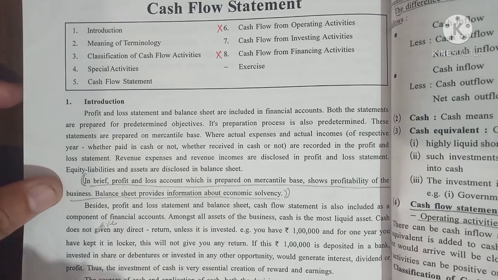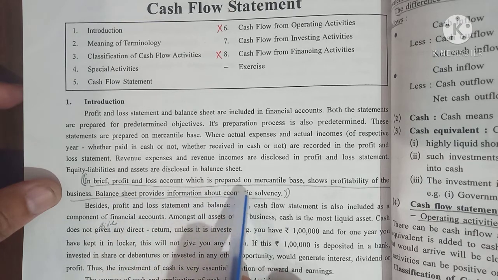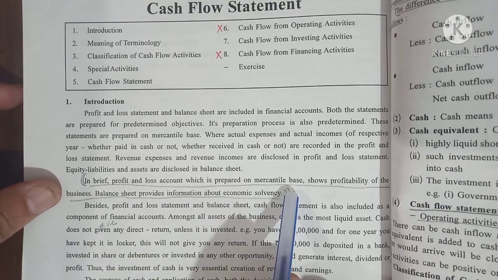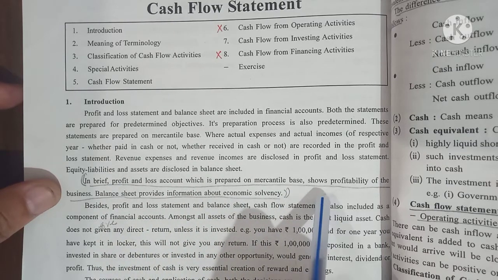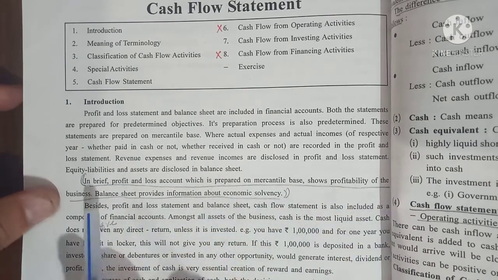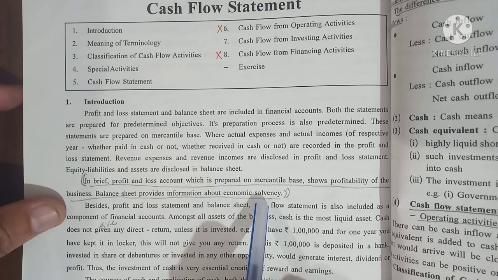Actually, the profit and loss account we are doing is, in brief, prepared on a mercantile basis. On the mercantile basis we are using the profit and loss account. It shows the profitability of the business. The balance sheet provides the information about the economic solvency.